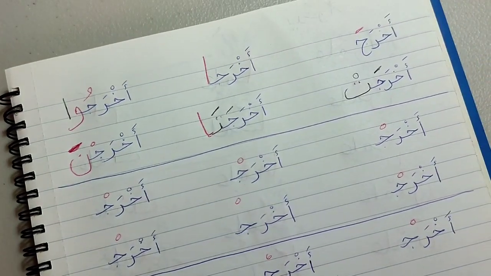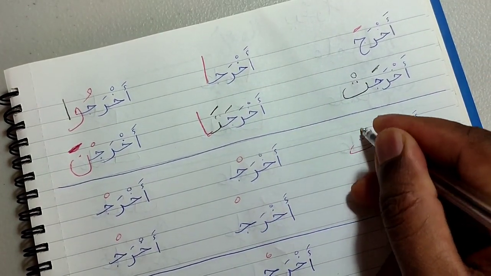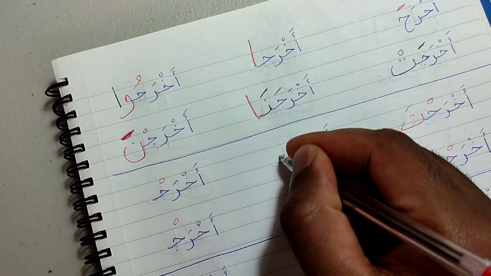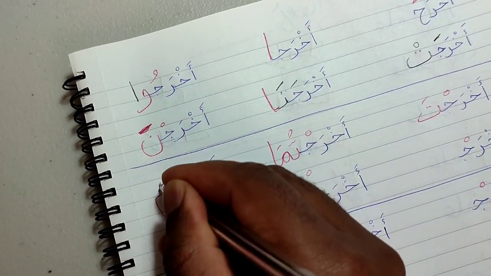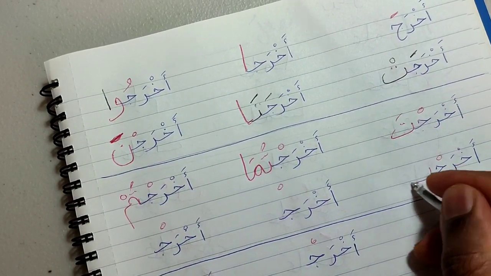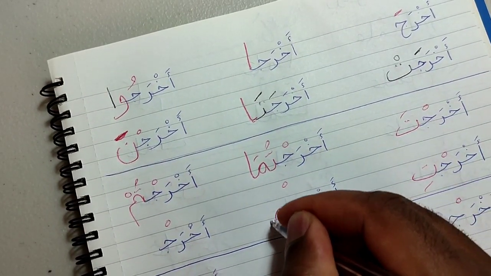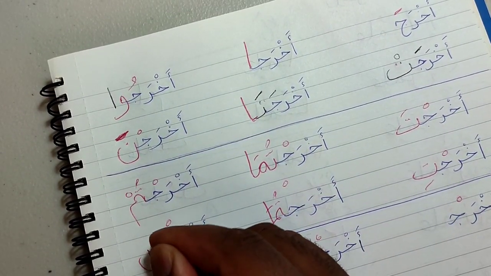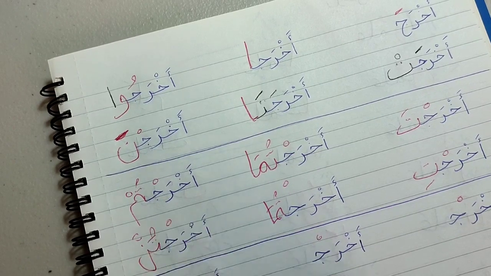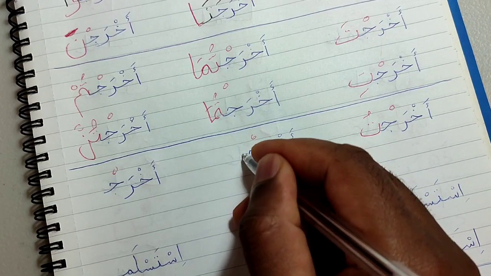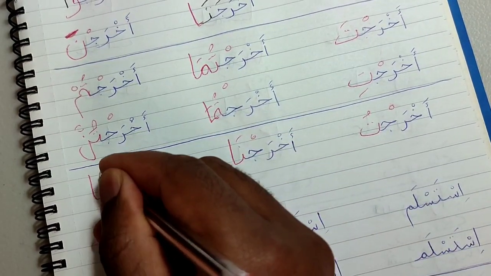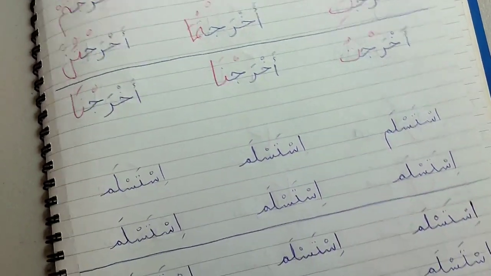Akhrajna. You took out, I'm talking to one male, akhrajta. Akhrajtuma. Akhrajtum. Akhrajti. You took out, female. Akhrajtuma. Akhrajtunna. I took out, akhrajtu. We took out, akhrajna. We, more than 2, akhrajna, same thing.